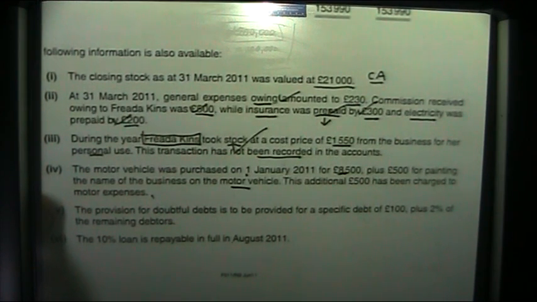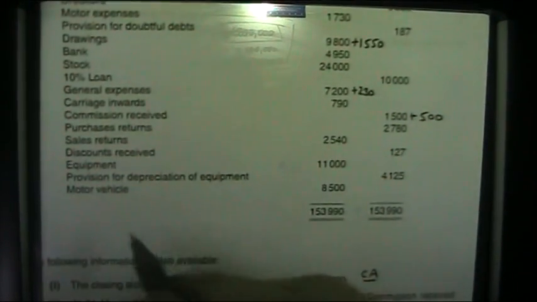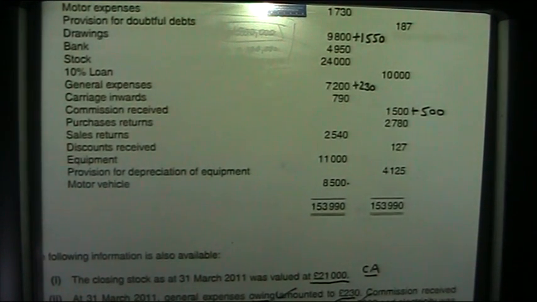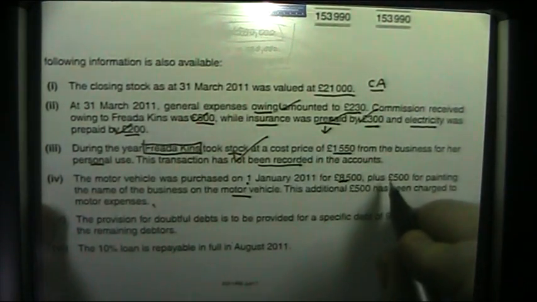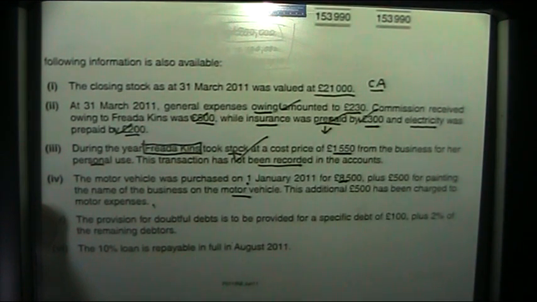Okay, so there's something funny going on here. We've bought a new motor vehicle for $8,500. Let's have a little bit of a check, did we? Oh yeah, there we did. Look, motor van. We bought it this year, so there's no depreciation on it yet. But we're going to have to calculate it. So what on earth are they talking about? This additional $500 for putting the name of the vehicle on the side seems odd. It had been charged to motor expenses.